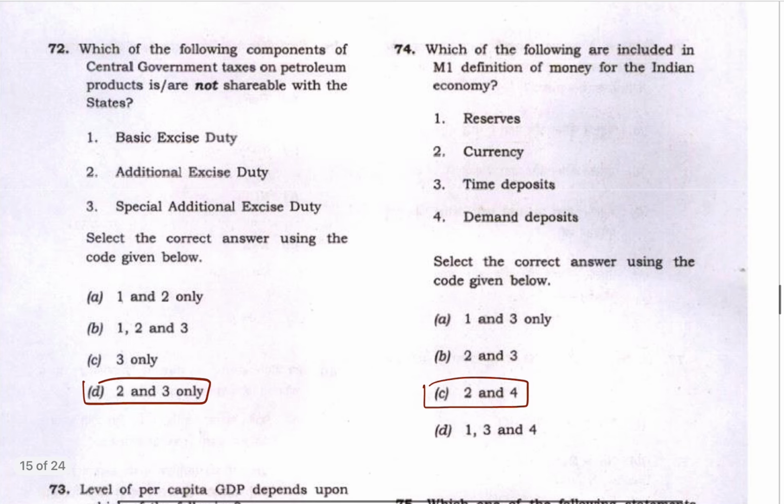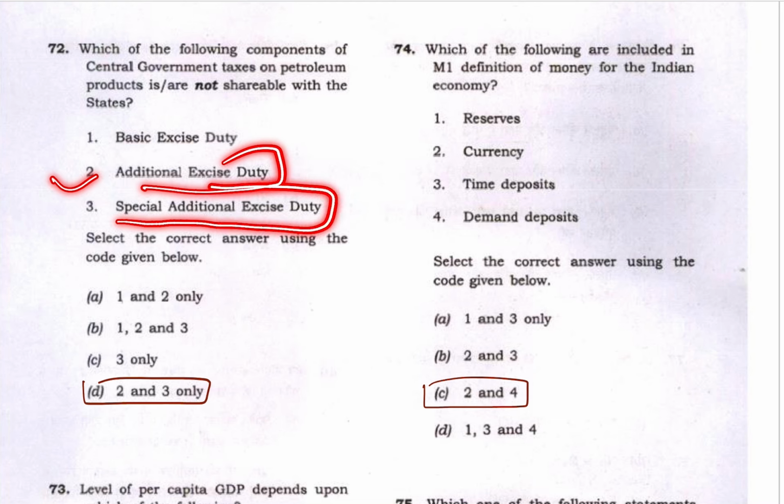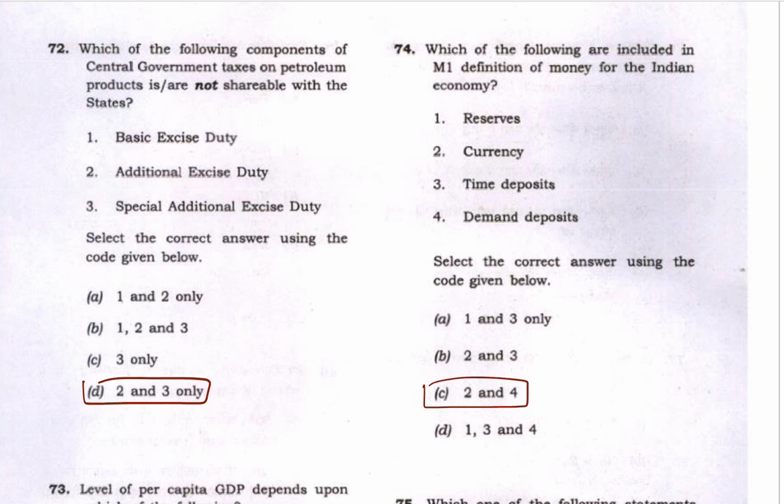Now there are two important excise duties which are not shareable with the states, that is additional excise duty and special additional excise duty. Because it is an additional levy, we can apply logic here. Because it is an additional levy, it is definitely appropriated by the Center.